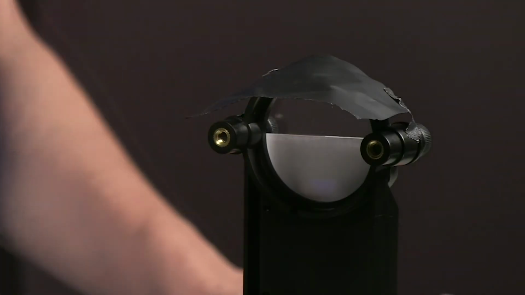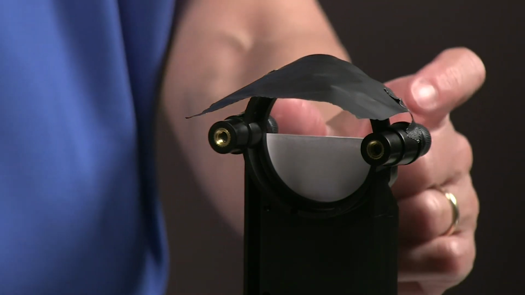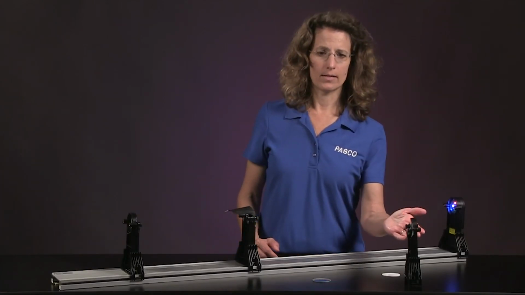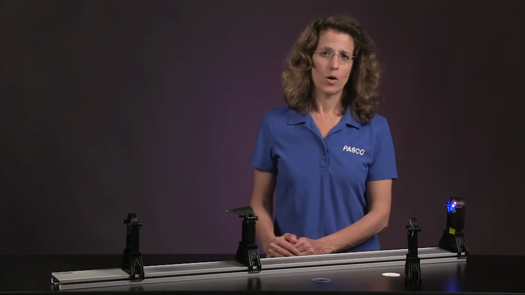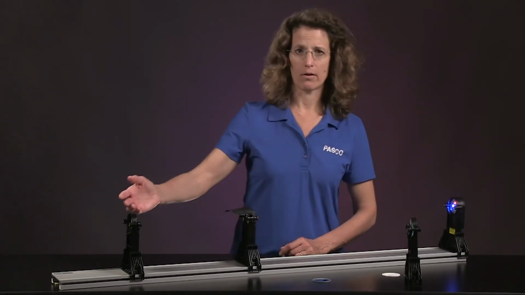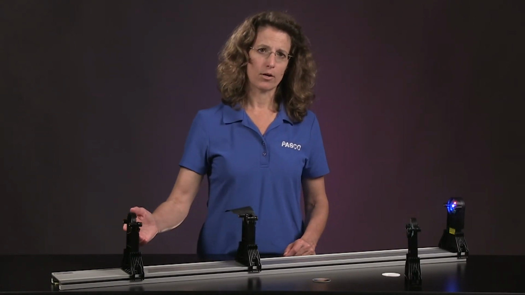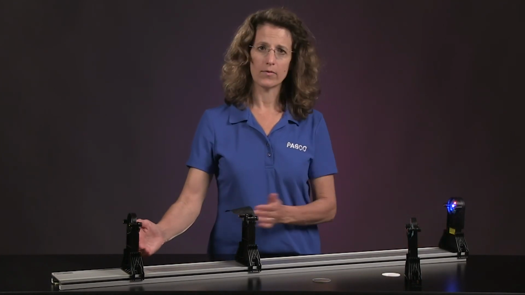For the mirrors, I created a half screen from the clear acrylic using an index card to cover half of it. The concave lens and the convex mirror have only virtual images, while the image from the concave mirror depends on the object distance. The concave mirror creates a real image when the object distance is greater than the focal length.